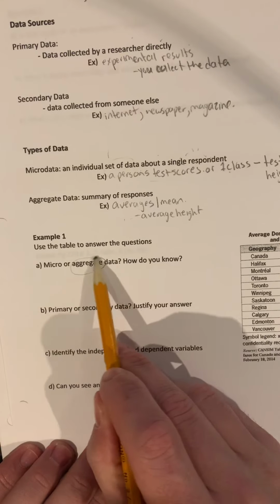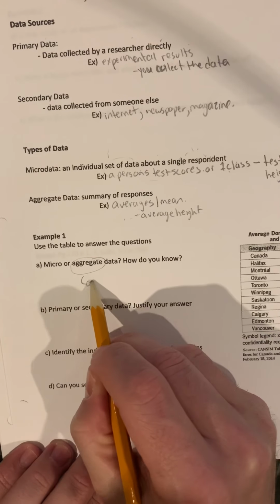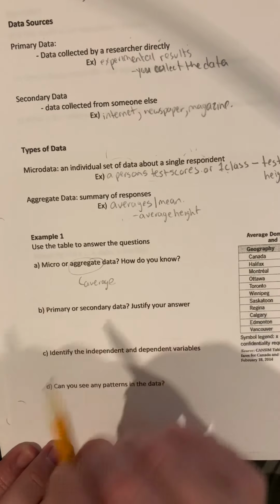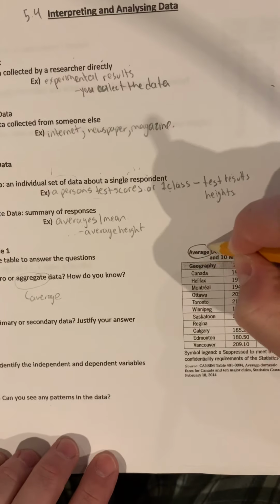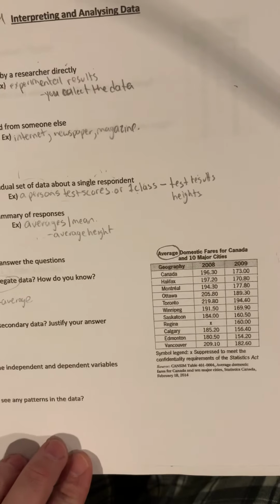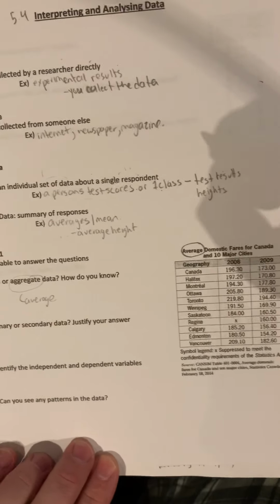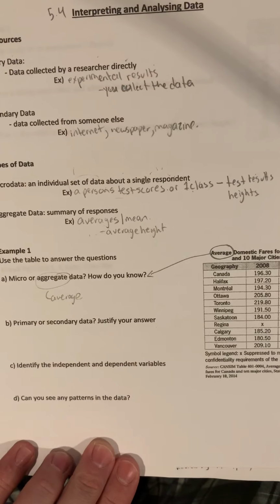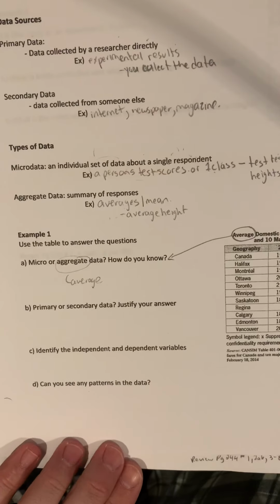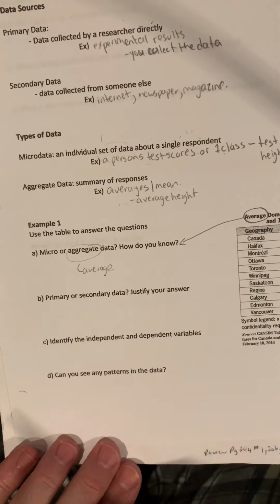Okay, first question, is this micro or aggregate? This is aggregate because it is an average. Okay, average, it actually says it in the title, so average. Okay, so it's aggregate, so average flights. Okay, and that's how I know, because it actually says it. Okay, is this primary or secondary?